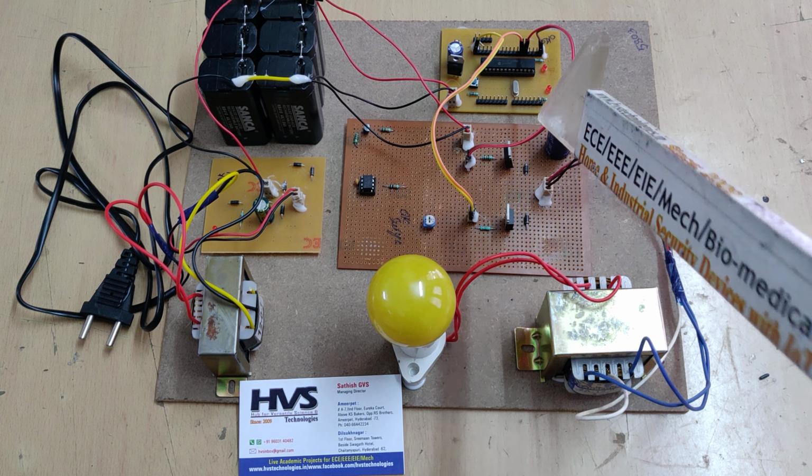Now we are implementing the grid forming technique for single phase with the help of these two MOSFETs, by providing 50 Hz frequency signals to these MOSFETs. From there we convert the 12 volts DC to 12 volts AC with 2 amps of current.